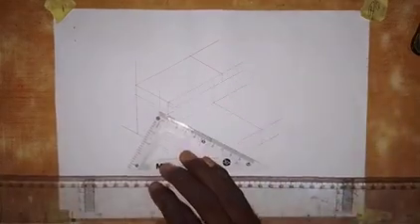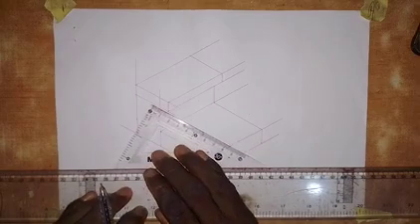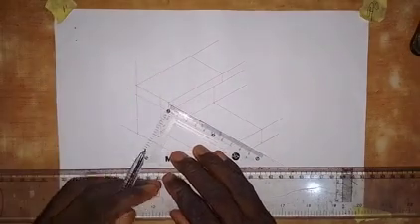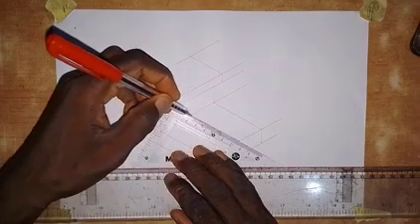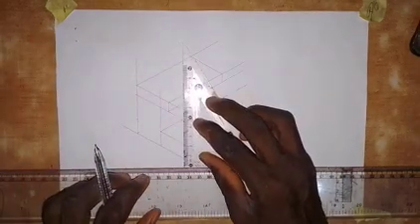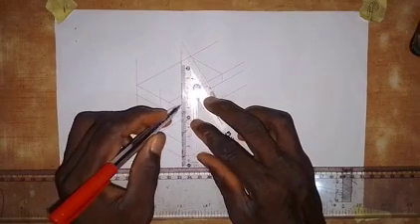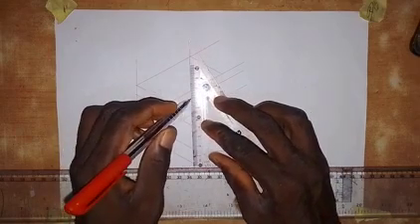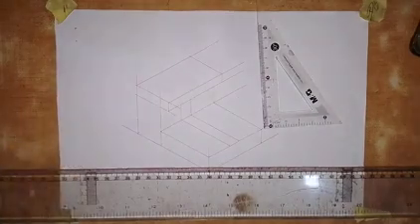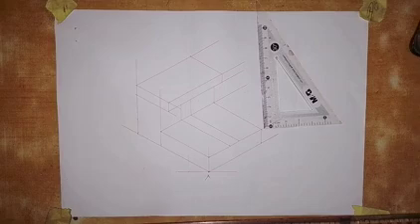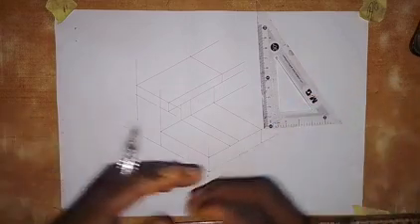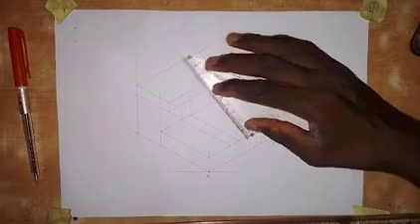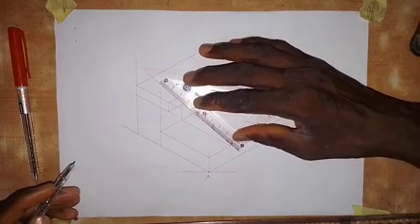So what we are to do now is to draw a line from this point. So we draw a line from here to touch this line. And then we draw from here to touch this line. Then from this point we draw a vertical line. And here also we draw a vertical line like this. Then the next thing that we are going to do is that, from this point now, we draw a line from this point.